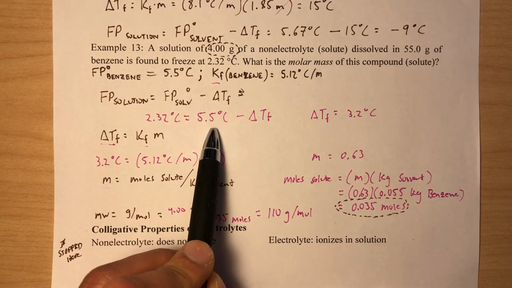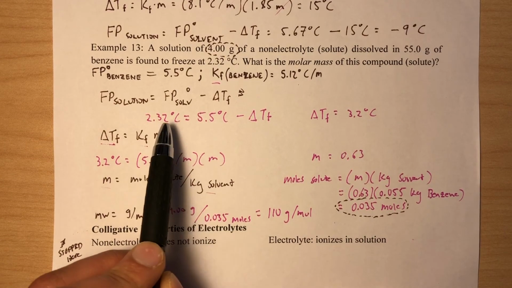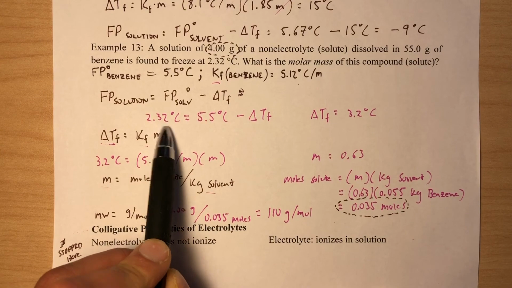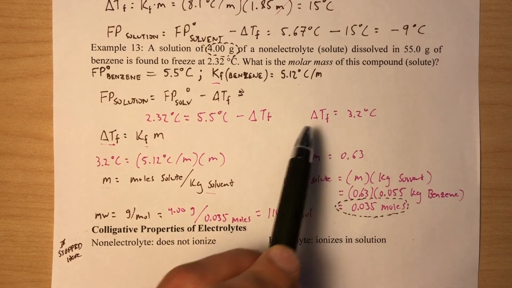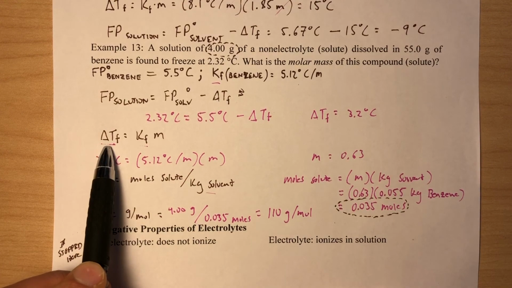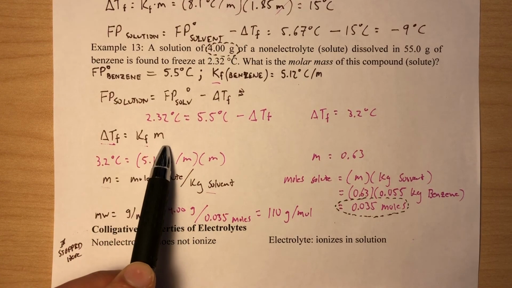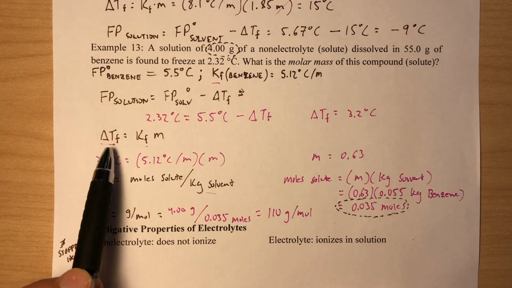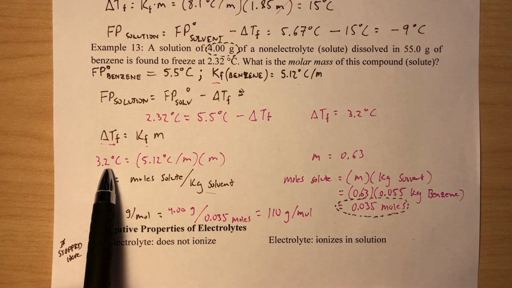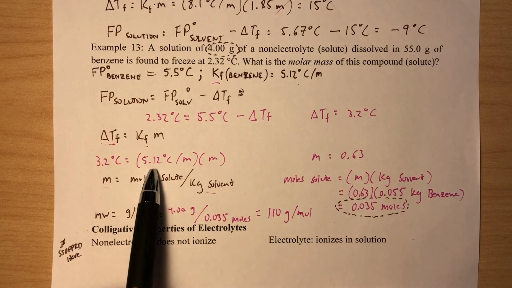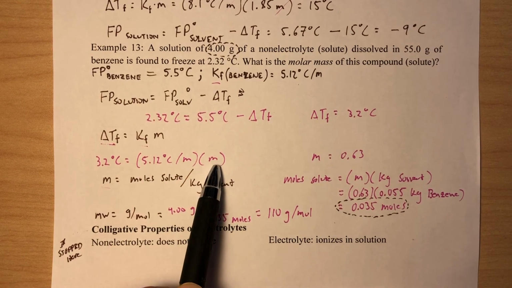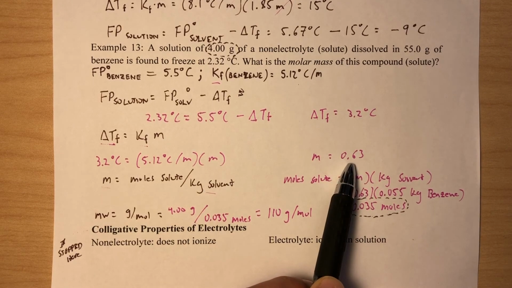The pure benzene has dropped by 3.2 degrees Celsius to give us our final freezing point. So we can then take our delta T F and use our equation with the constant to solve for molality. So that change, 3.2 degrees Celsius, is equal to our constant from the table, 5.12 degrees Celsius per molal times molal. And we can solve for molal, and we get 0.63.